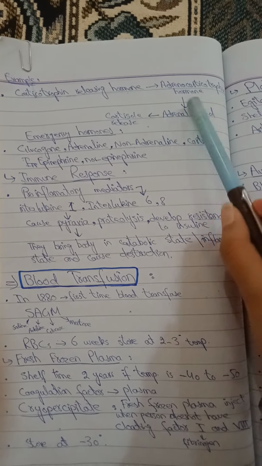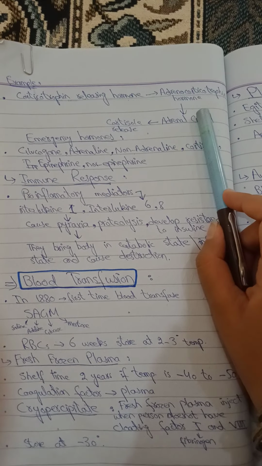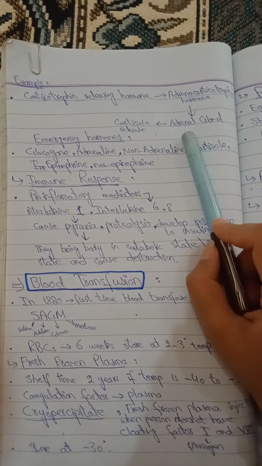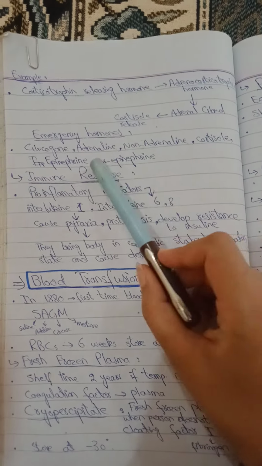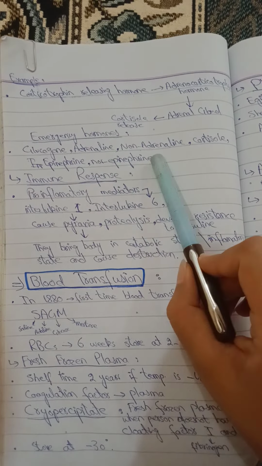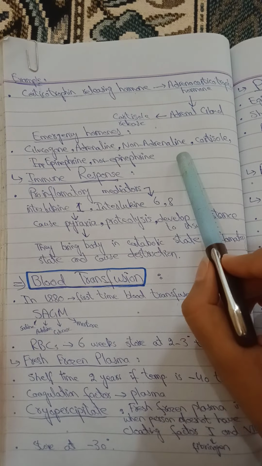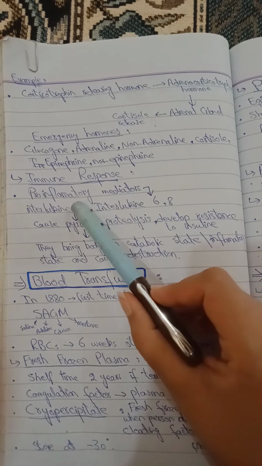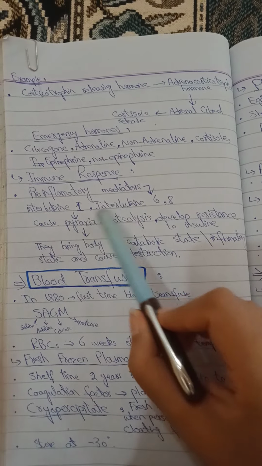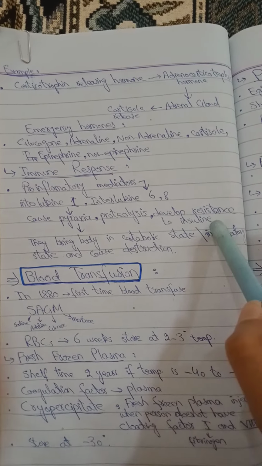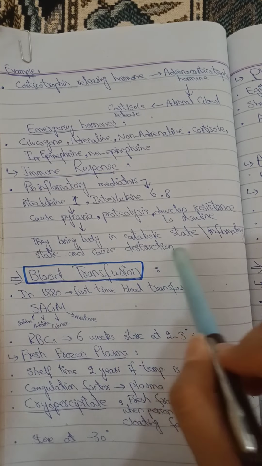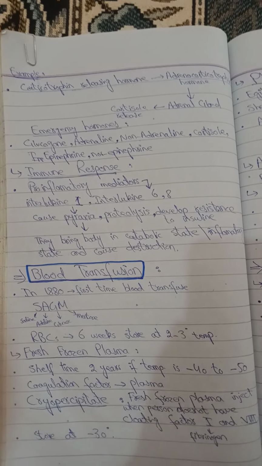Corticotrophin releasing hormone then stimulates adrenocorticotrophic hormone, which activates the adrenal gland, and cortisol is released. Emergency hormones are glucagon, adrenaline, noradrenaline, cortisol, epinephrine, and norepinephrine. Immune response: pro-inflammatory mediators activate interleukin 1 and interleukin 6/8, which then cause pyrexia, proteolysis, and develop resistance to insulin, which then brings the body into a catabolic state, an inflammatory state, and causes destruction.